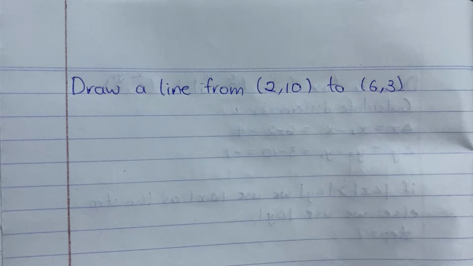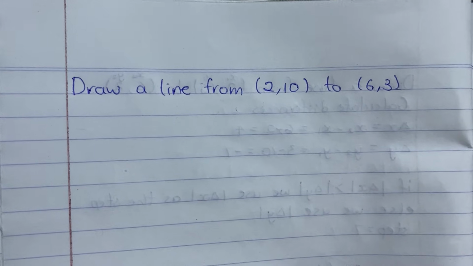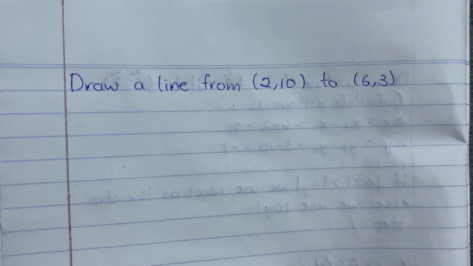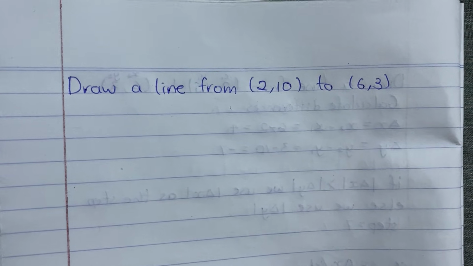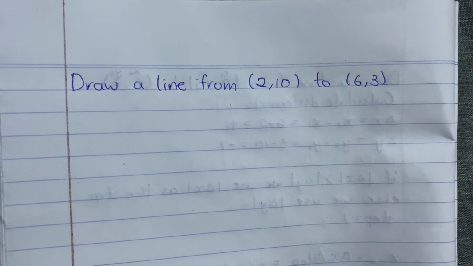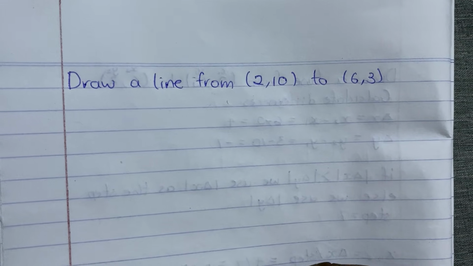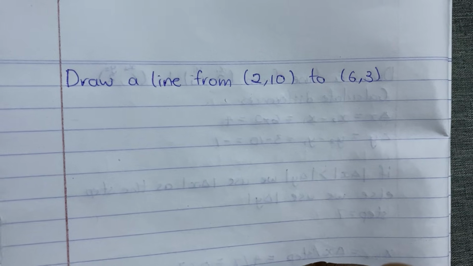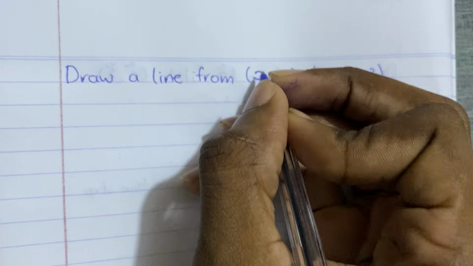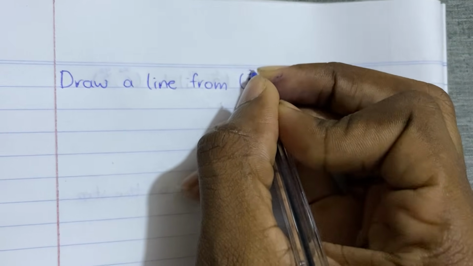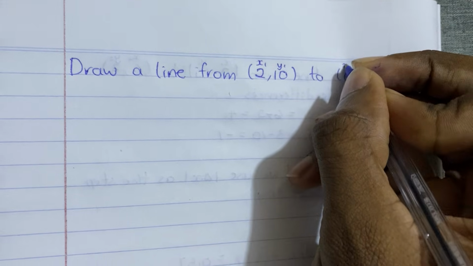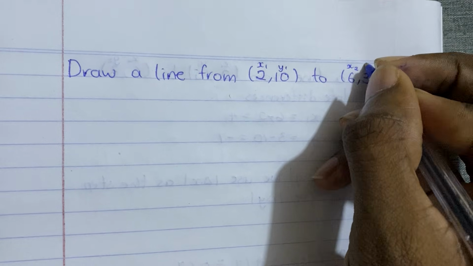We have to draw a line from (2, 10) to (6, 3) using the DDA algorithm. So how does this algorithm work? We'll start by calculating the differences, the difference in the x value and the difference in y. Let me start by labeling these as x1 and y1, x2 and y2.